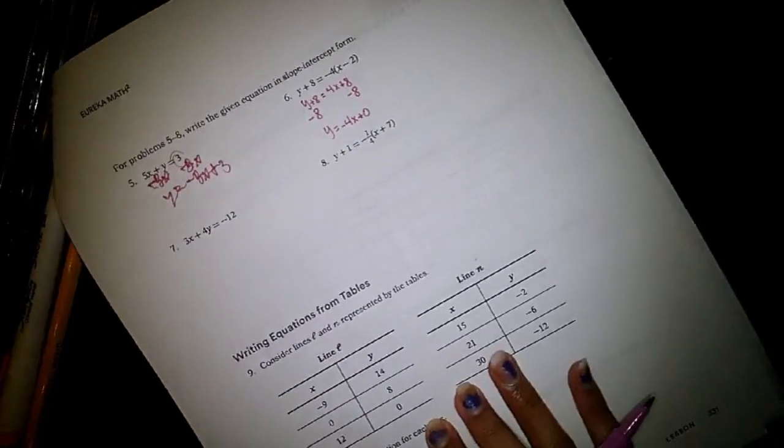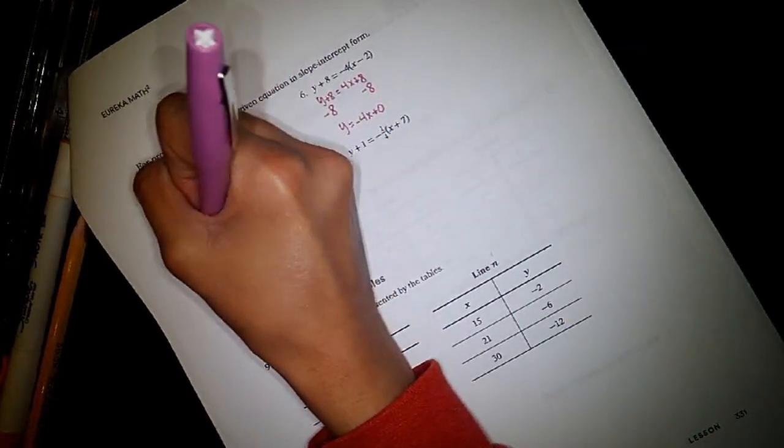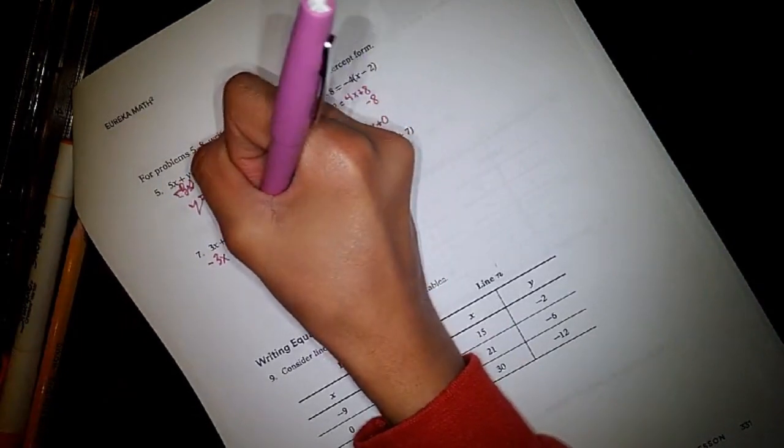Can you explain why you're doing it? So first you subtract 3x from the negative 12 to get the y on the left side and the x on the right side. So it will be 4y is equal to negative 3x minus 12.